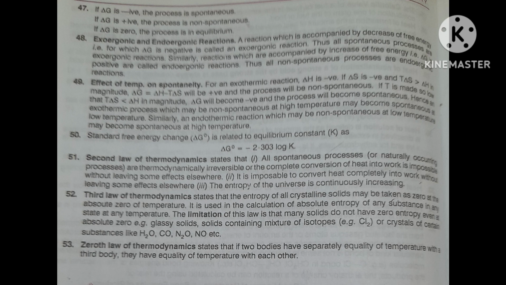Standard delta G, with subscript 0, or power 0, is a symbol to represent standard. Delta G 0, meaning the standard change in free energy, is equal to minus 2.303 RT log K.